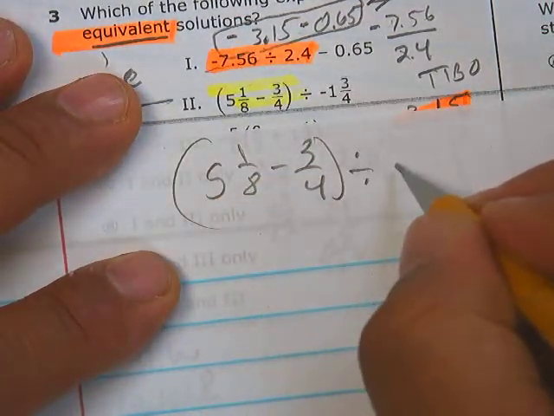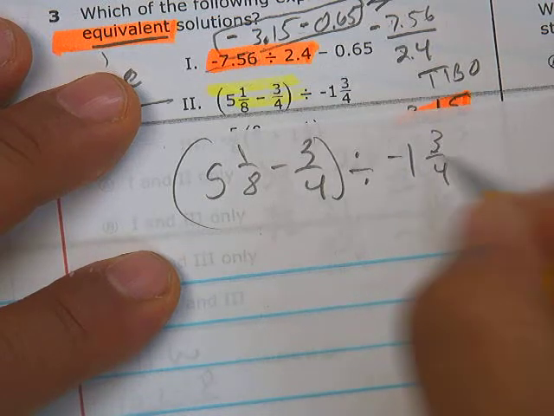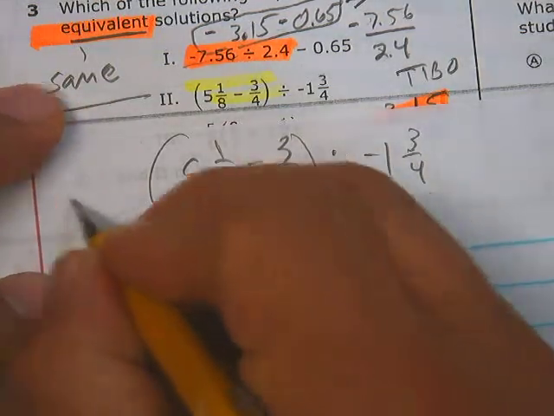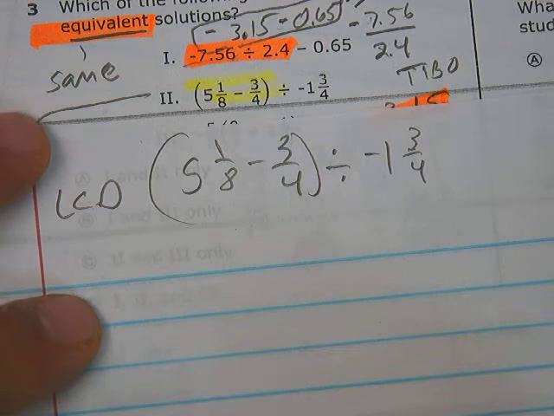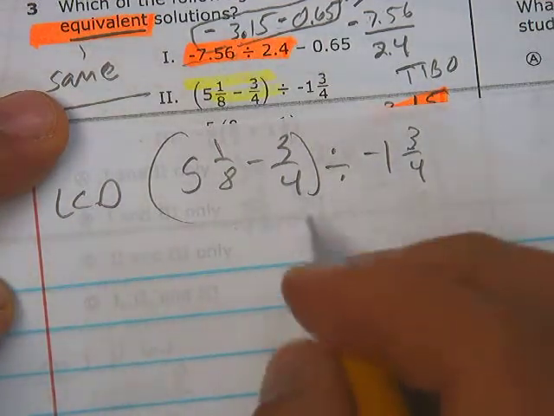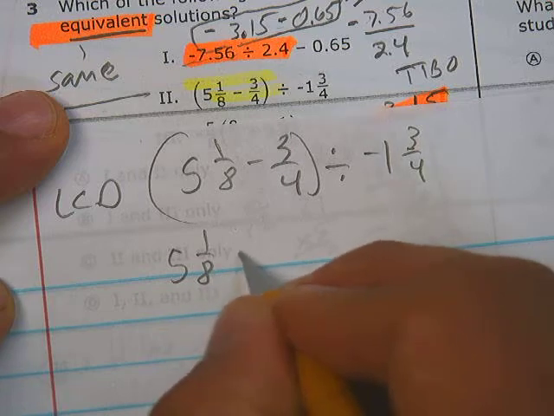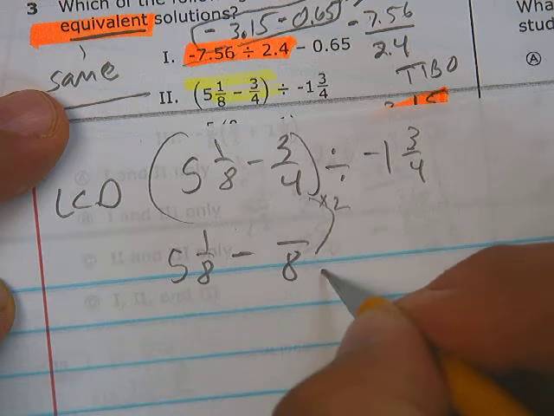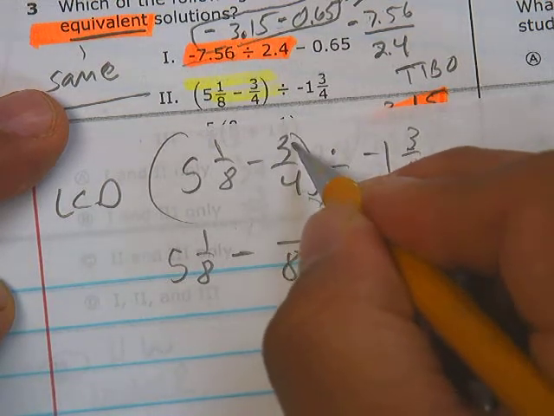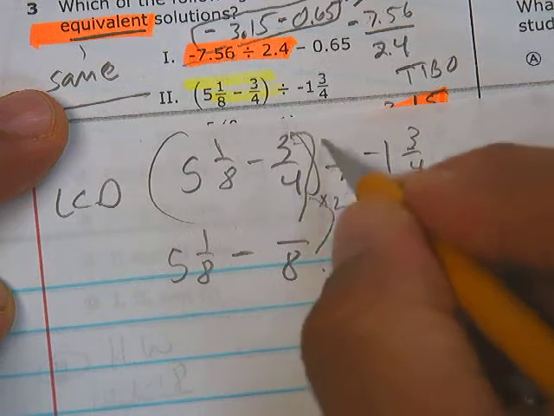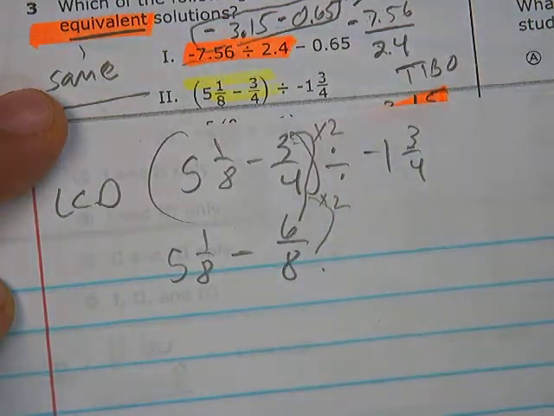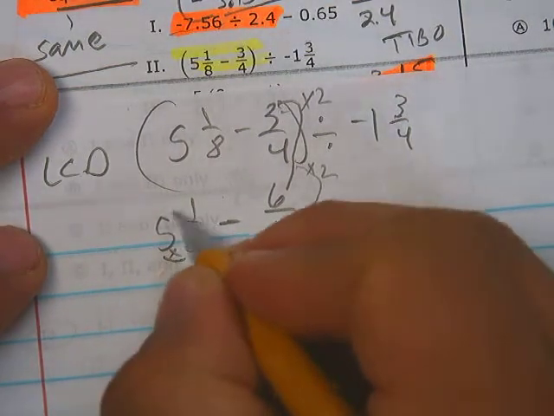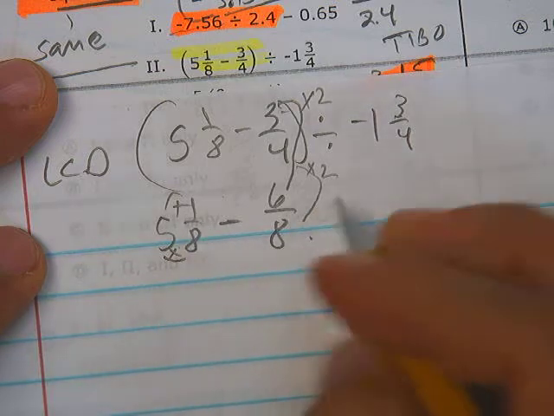Okay? So I'm going to put there 5 1/8 minus 3/4, and that's in parentheses, and that's divided by negative 1 3/4. So let's find the LCD, least common denominator. I can see that the denominator would be 8. This already has an 8, so we leave him alone. Well, 4 times 2 is 8, so then we got to do the same thing to the top. So 3 times 2 goes here, which is 6.